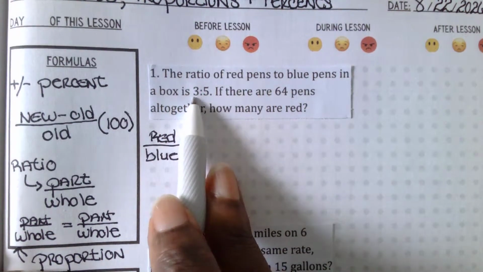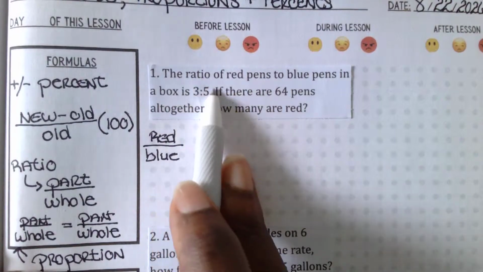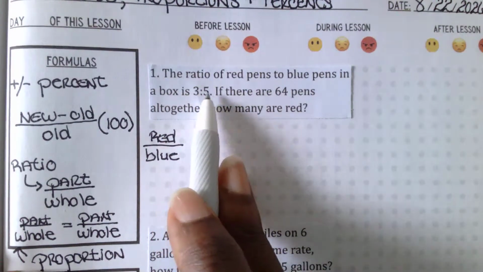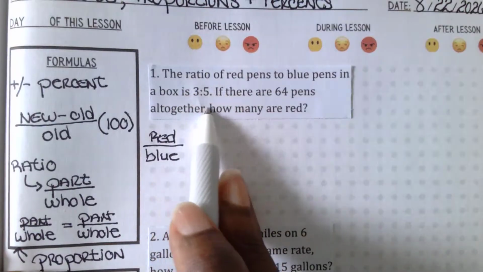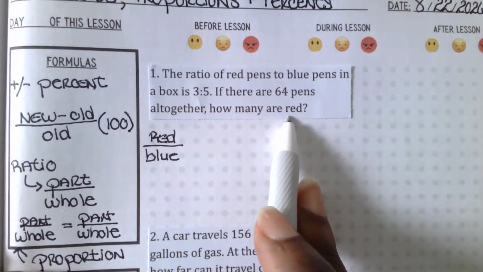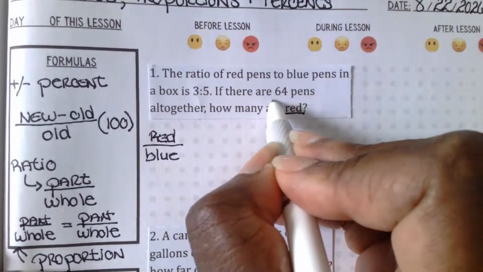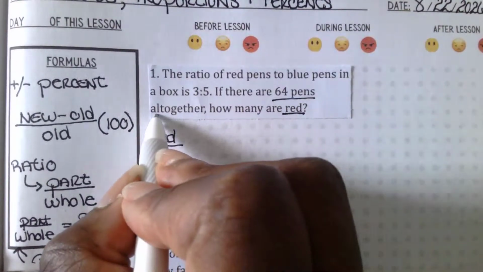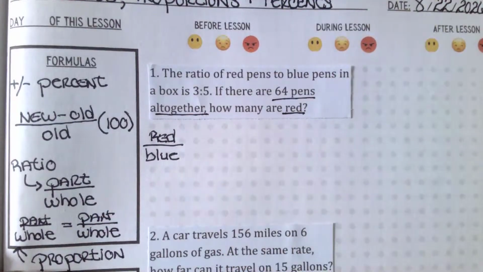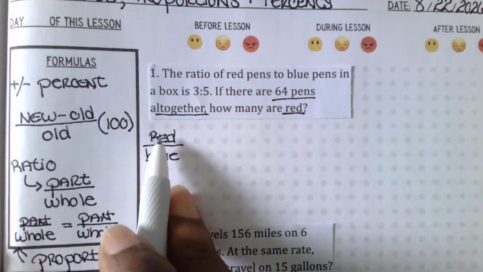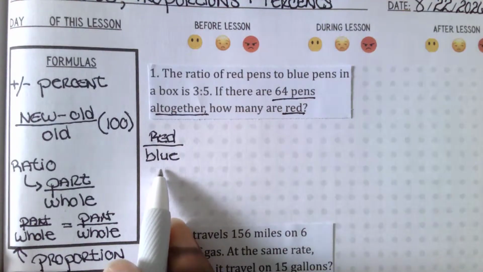That means there's 3 out of 8 total red pens, and then there is 5 out of 8 total blue pens. Okay, so since we want to figure out how many are red, and they said there is a total of 64 pens altogether, that means we're not looking at a ratio of red to blue.